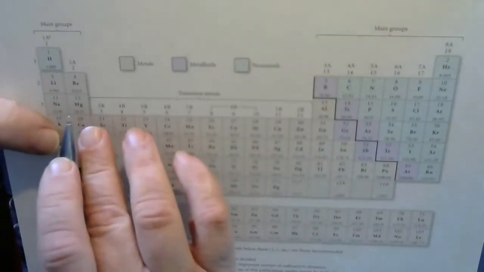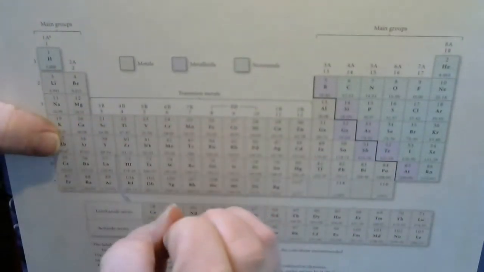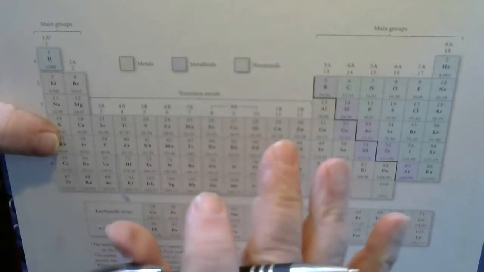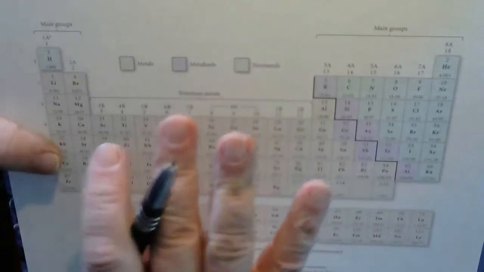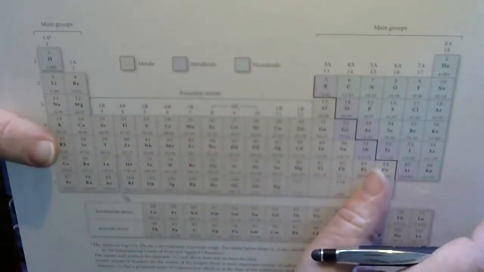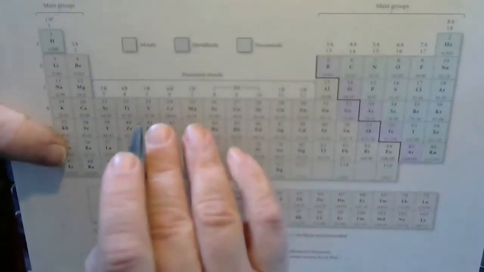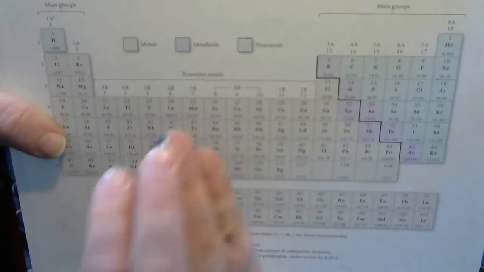You've got the protons and neutrons crammed together in the nucleus, which is really small. And then you've got the really tiny electrons that are circling around the nucleus, but they're way far away from the nucleus. So most of the volume within an atom is nothing but empty space, literally nothing.